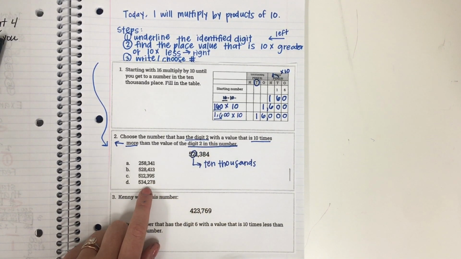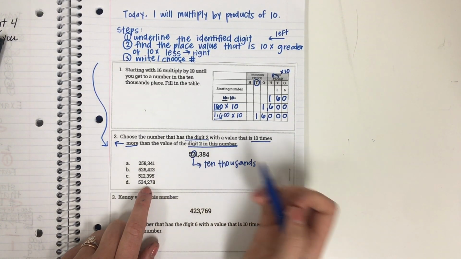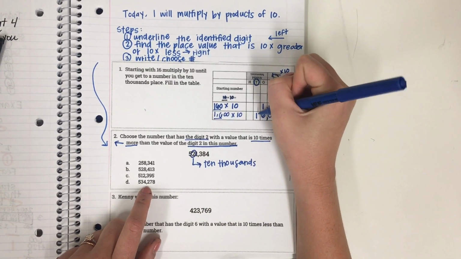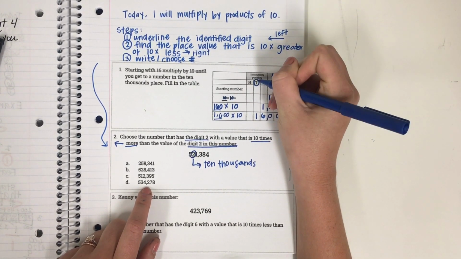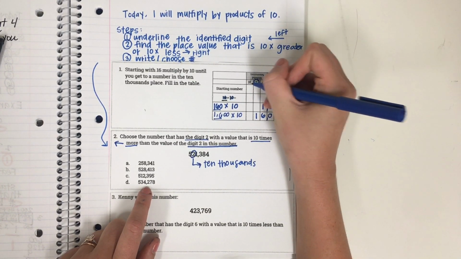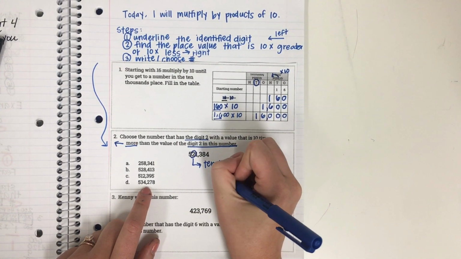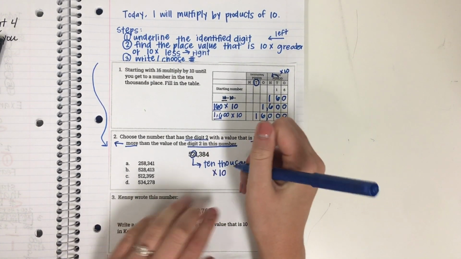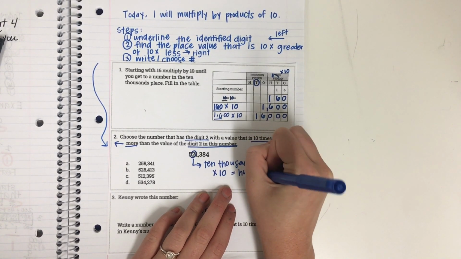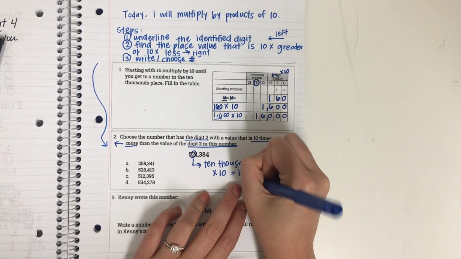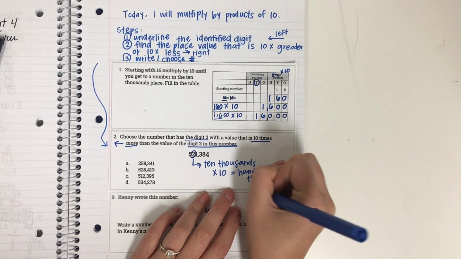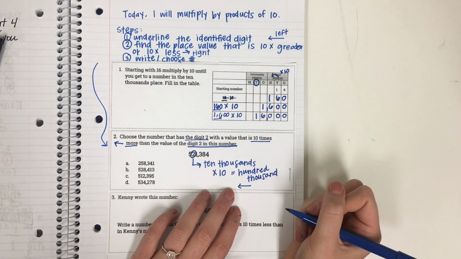So I'm looking for a 2 that is 10 times more than the value. So I have 10,000. Let's look at our place value chart. Here's my 2. I need to move 10 times more. So I'm looking for a 2 that's in the 100,000s place, because that would be times 10, would give me 100,000. So I need to move to the left.